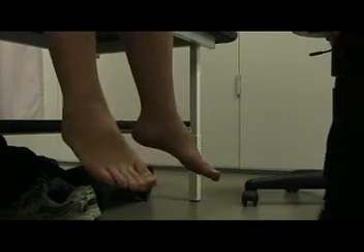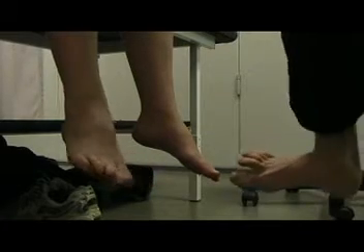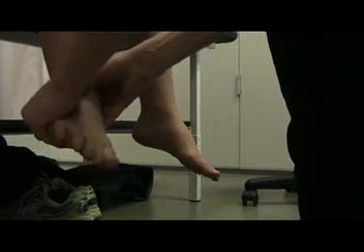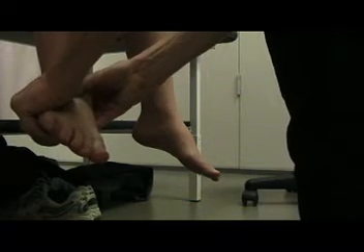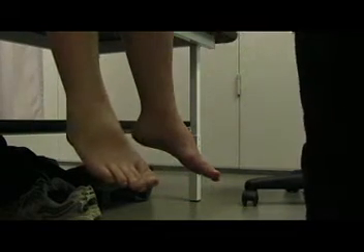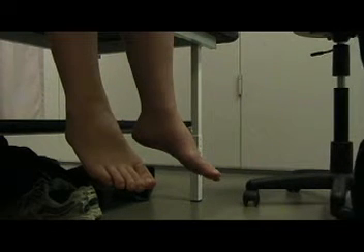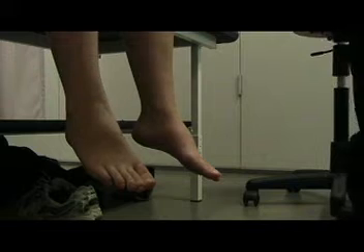And then I'm going to get my client to evert their foot. Any pain with that? No. And then I'm just going to overpressure. Any pain with that? No. Abnormal results of this are that the client will be limited by pain.